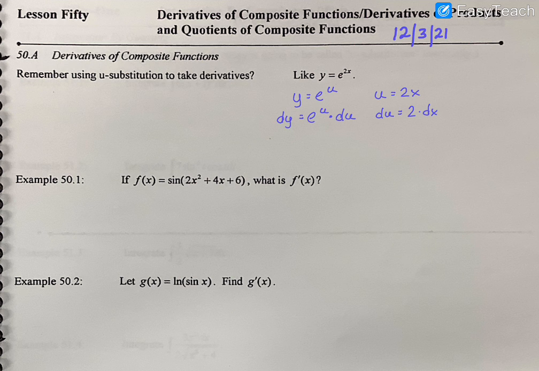You'll notice here that we have e to the u. However, we know that u is 2x. We also have du, but du is defined as 2 dx. So we can rewrite and replace and say that dy is e to the 2x times du, which is 2 dx. If you take this equation and solve it for dy dx, we already have dy on the left, we can divide the dx over, and so dy dx equals e to the 2x times 2, or in other words, 2e to the 2x.